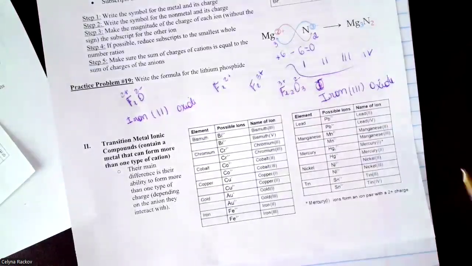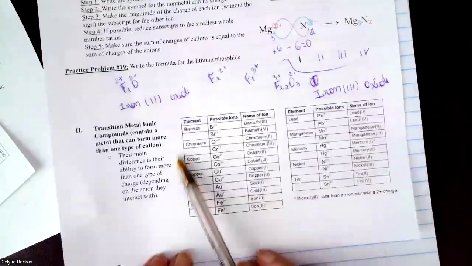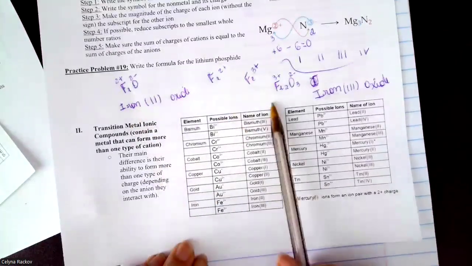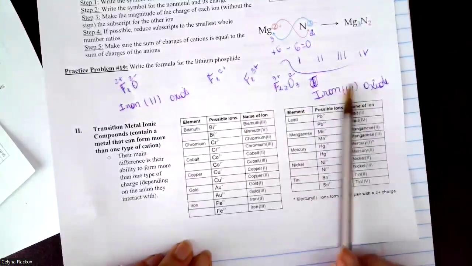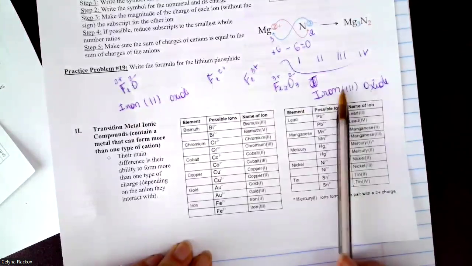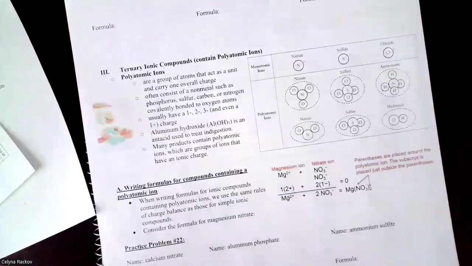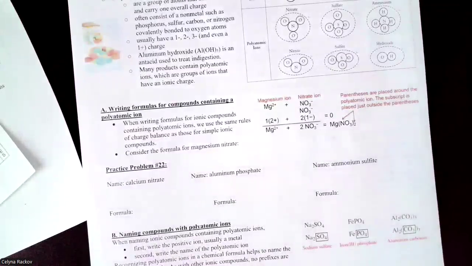Right? So this way we have transition metals. We need to write the charge as Roman numerals.